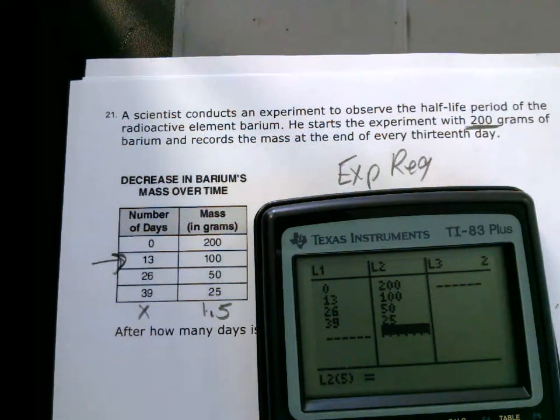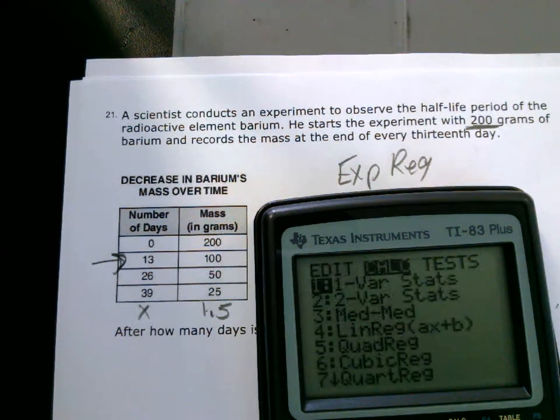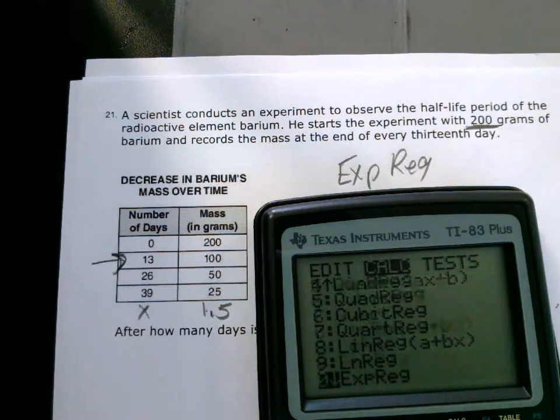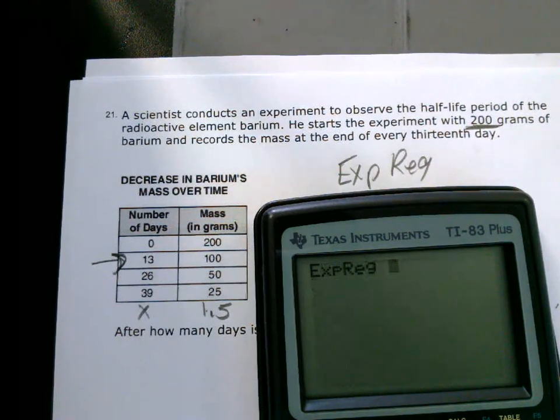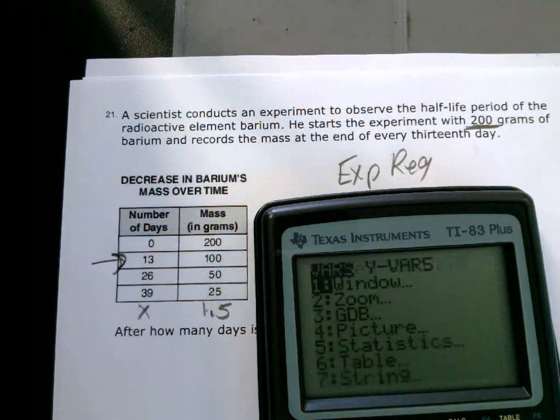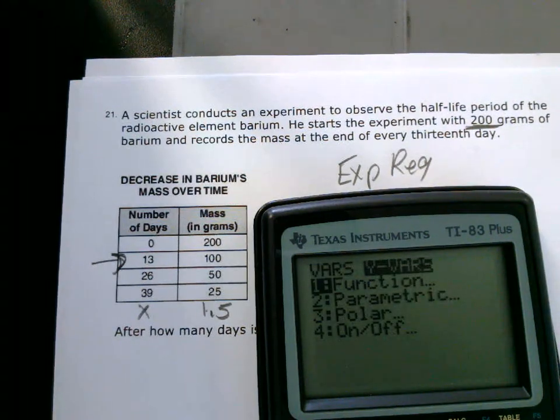After you type in the numbers, what do you do? What do you do after you stat, calc, zero. Then second, one, comma, second two, comma, bars, Y bars, enter, enter, enter.